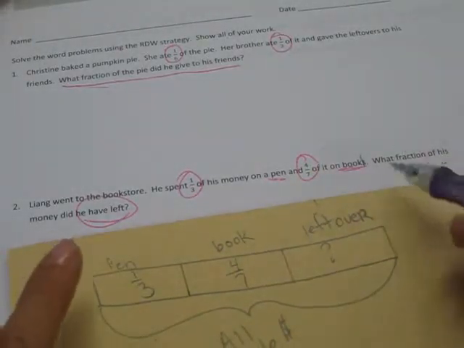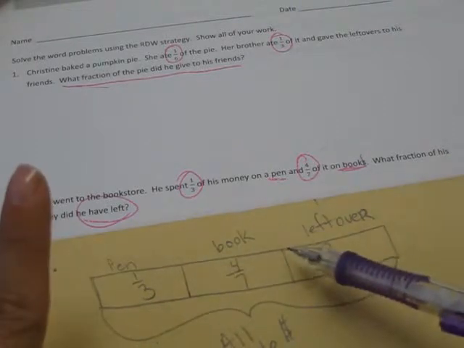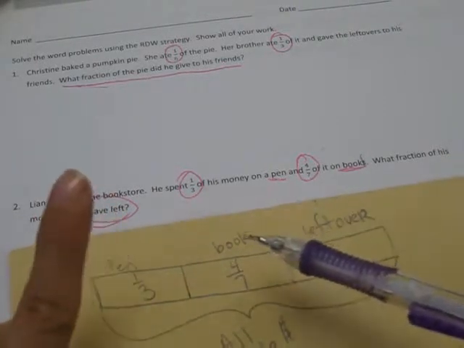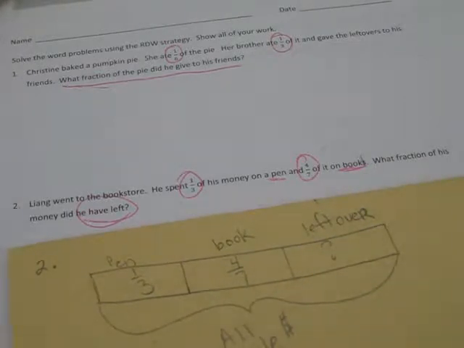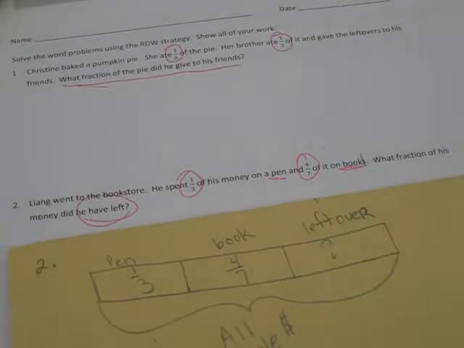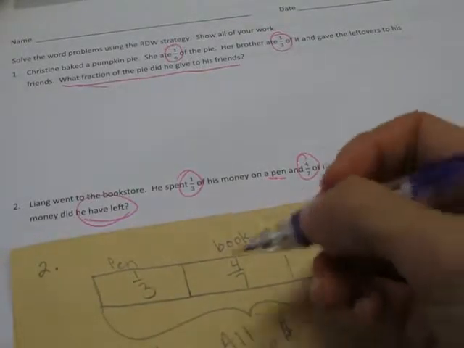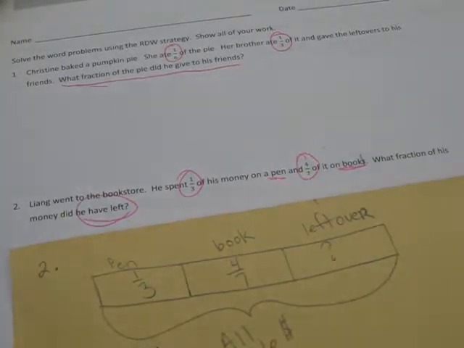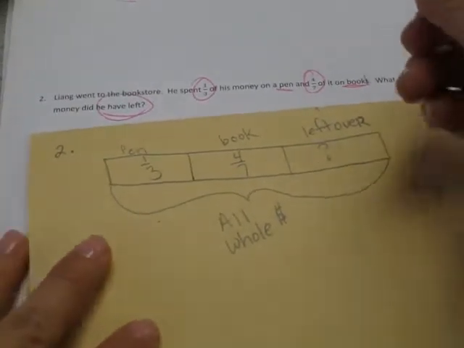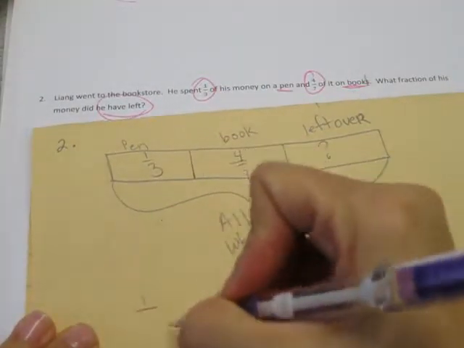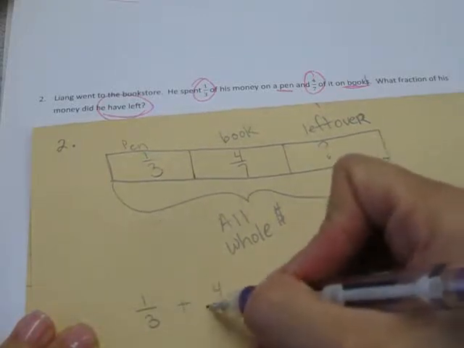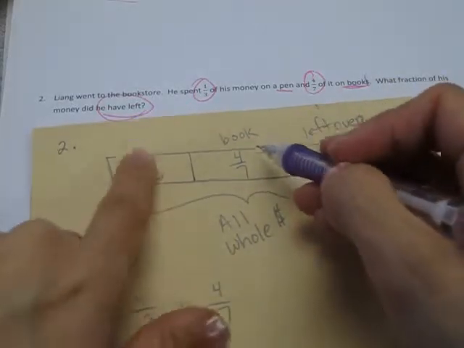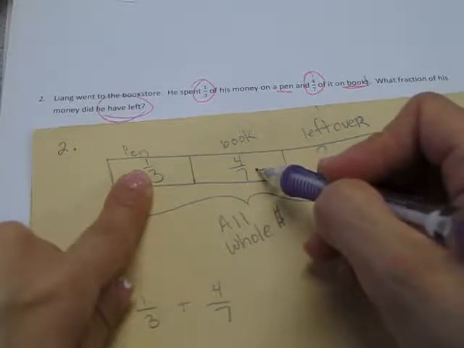Okay, so again, in order to figure out what was left over, we want to go ahead and add up our pen and our books, and that's going to tell us how much he spent. So if I add 1/3 plus 4/7, that's going to tell me how much he spent total.